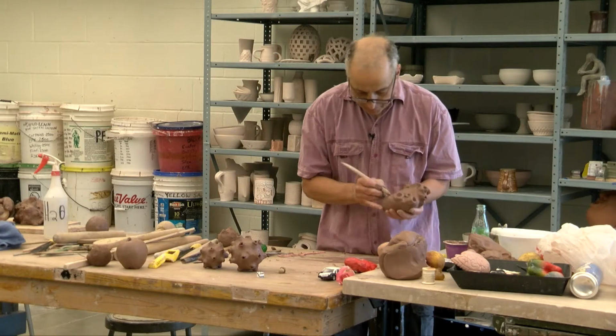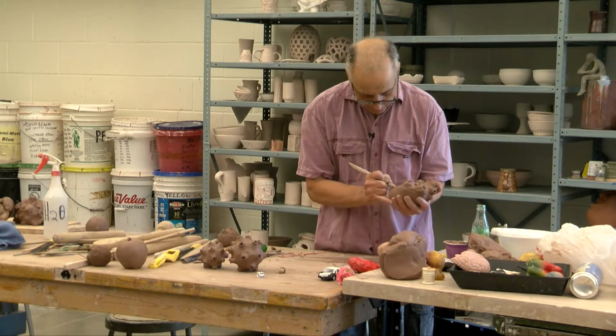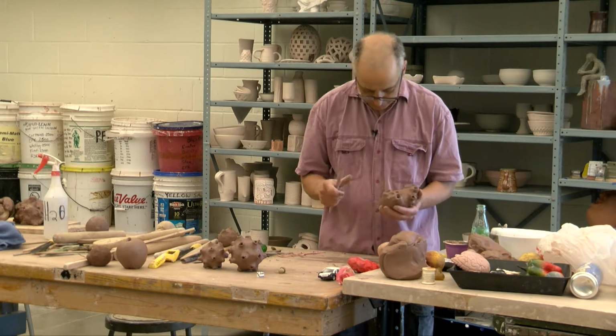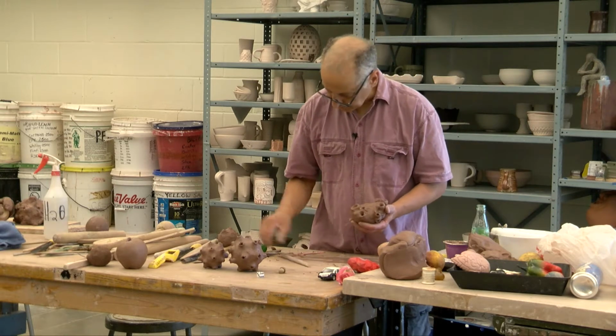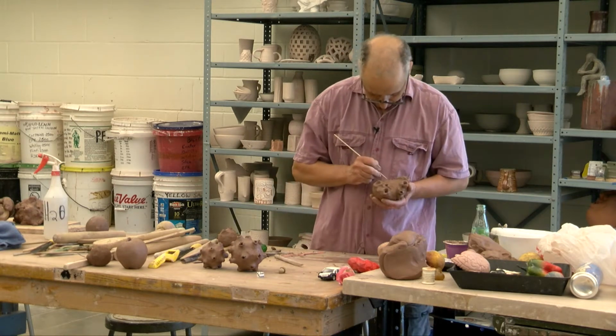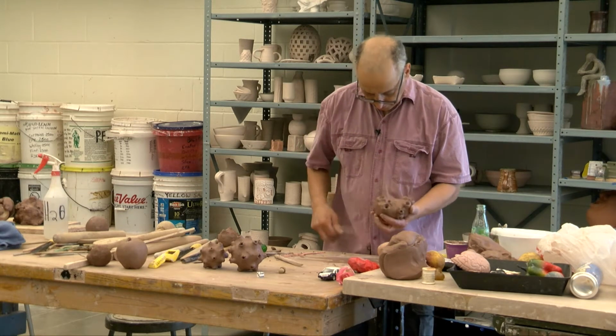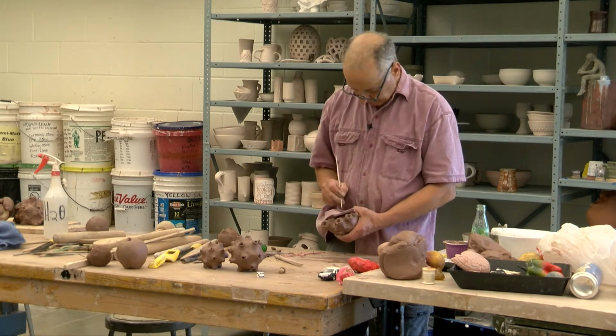And then there's parts to the heart. I think there's even small veins and stuff that, if I want to make that more convincing, I can.